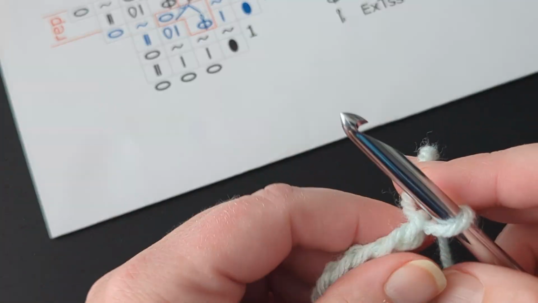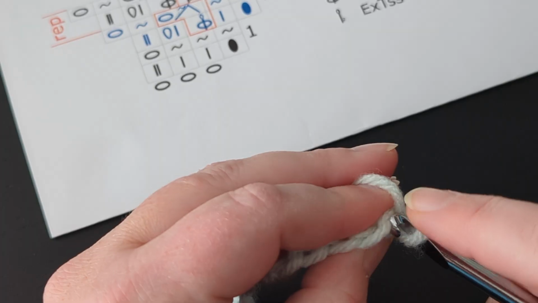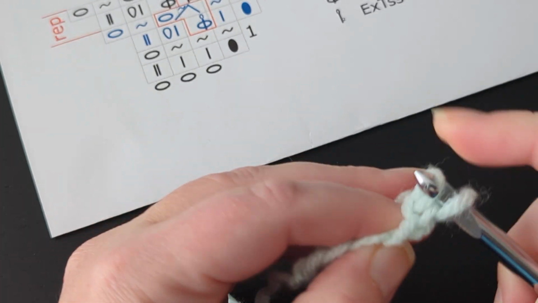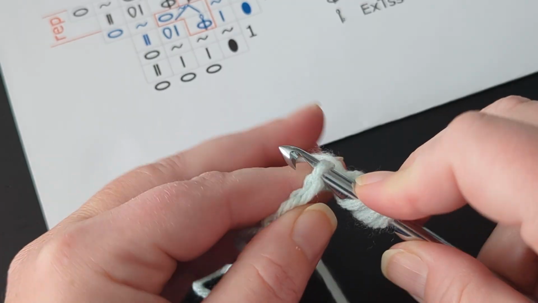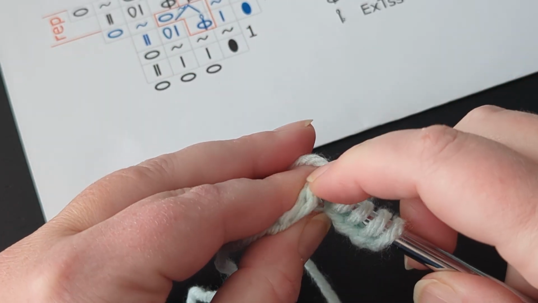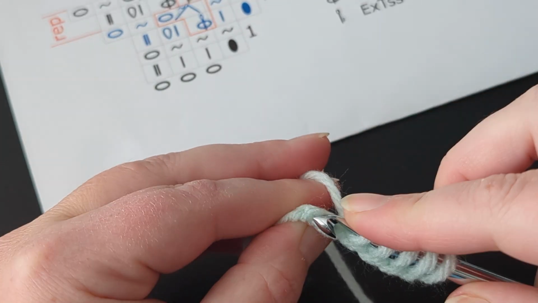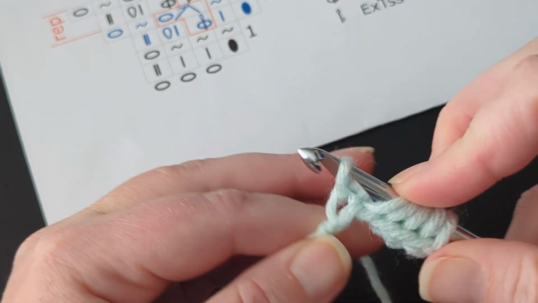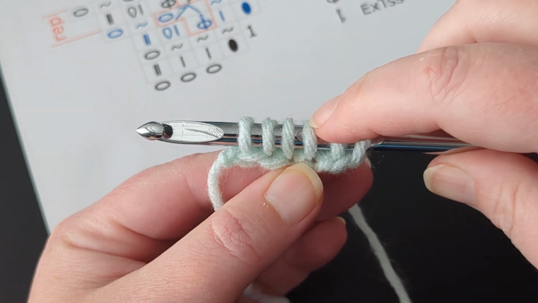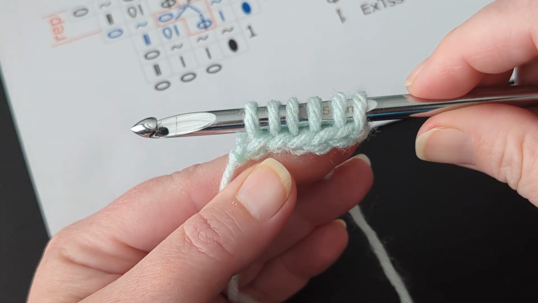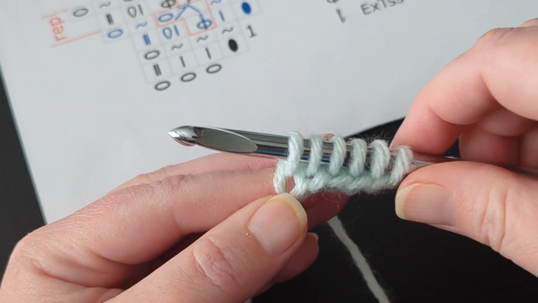In the first row we need to pick up our loops on the back bumps of the chain, and we have here 5 chains. That means we need to pick up 5 loops: 1, 2, 3, 4, and 5. So in the first row we have an even number of stitches, in this particular case 6.